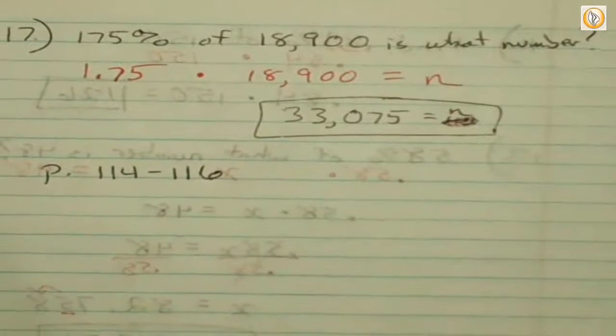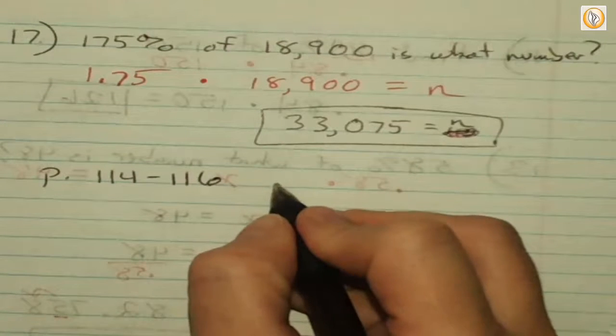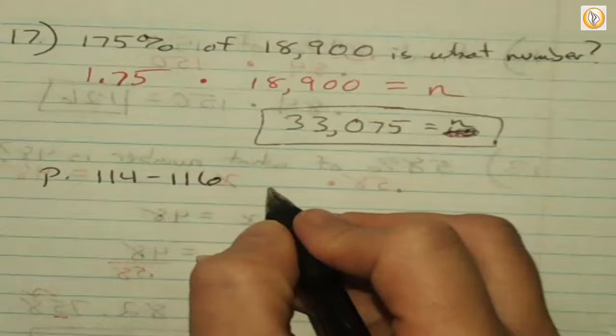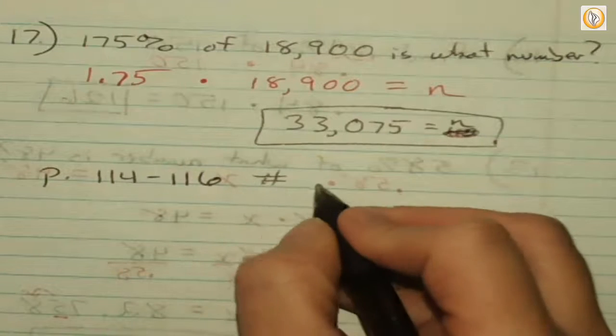All right, you're going to be doing, and again, this is due Tuesday, page 114 to 116. It's Friday, so I'm going to do everyone.